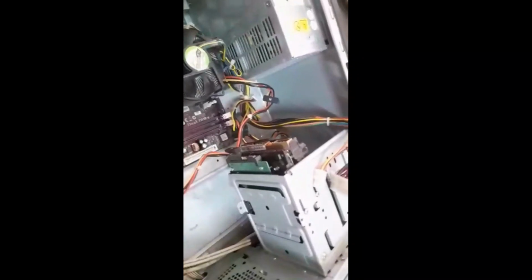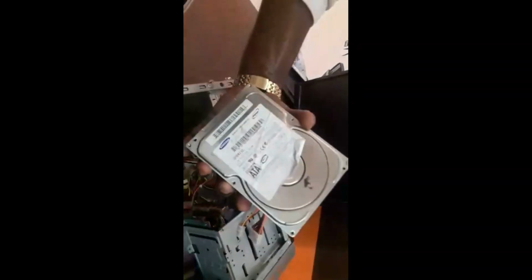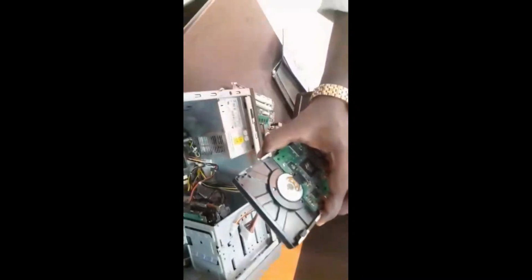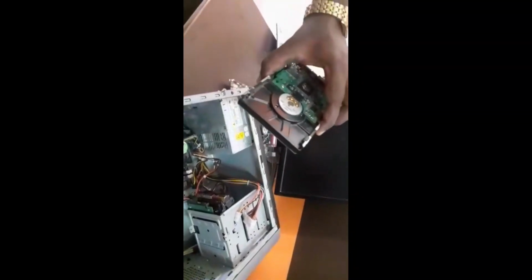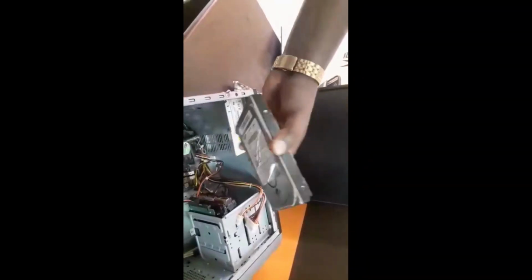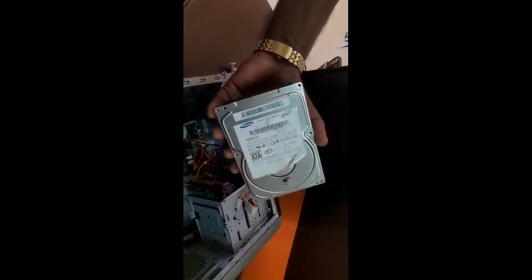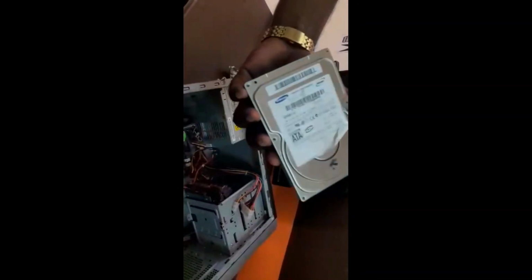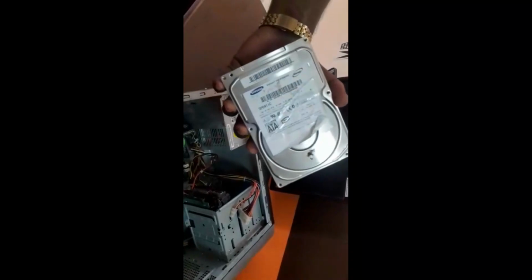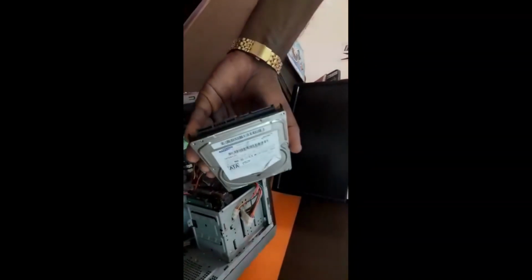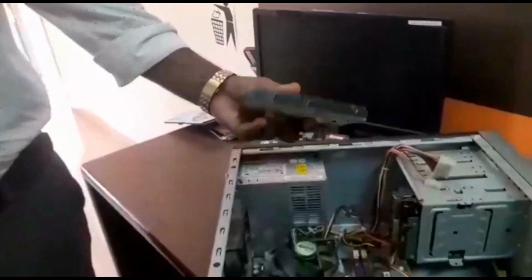So this is called the black box. Okay, this is nothing but the hard disk drive, or the hard disk, HDD. This is where all your programs, your images, your videos, anything and everything gets stored onto this hard disk. So as you can see, this is the hard disk drive.